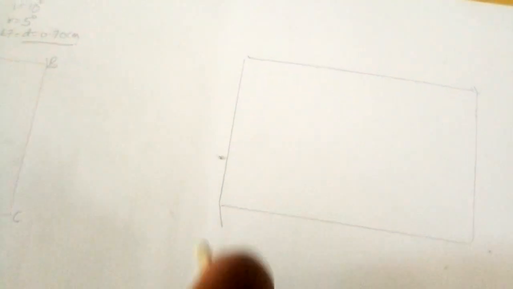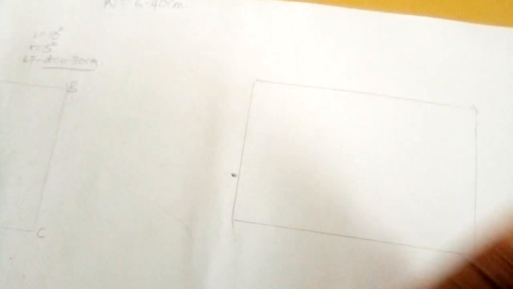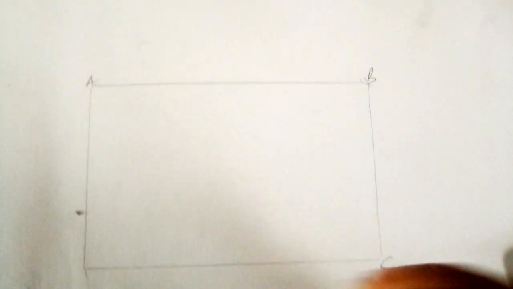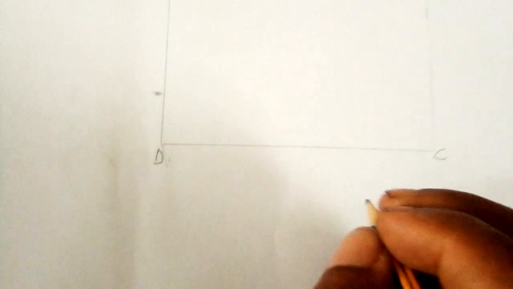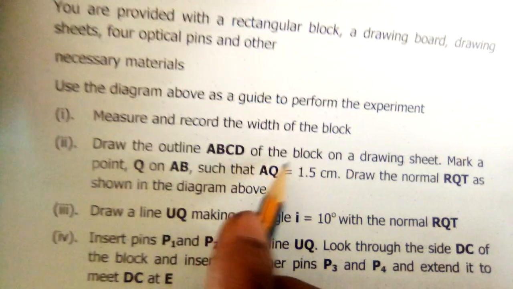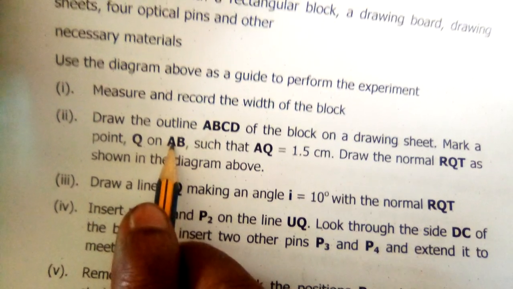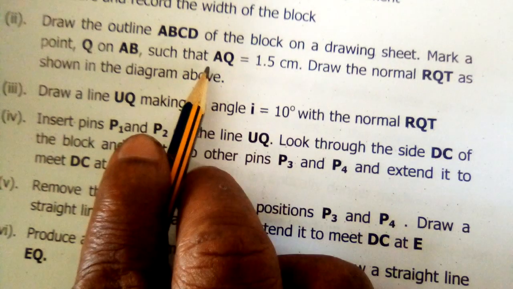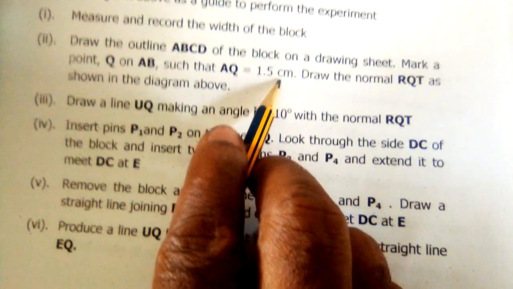We can label it A, B, C, and D. That's the outline. For the question, they say draw outline ABCD of the block on a drawing sheet. Mark a point Q on AB, where AQ is 1.5 cm.